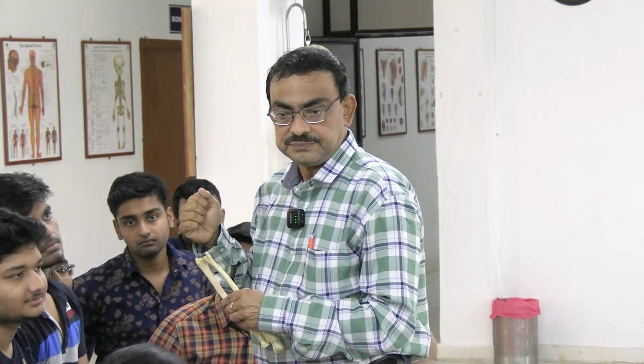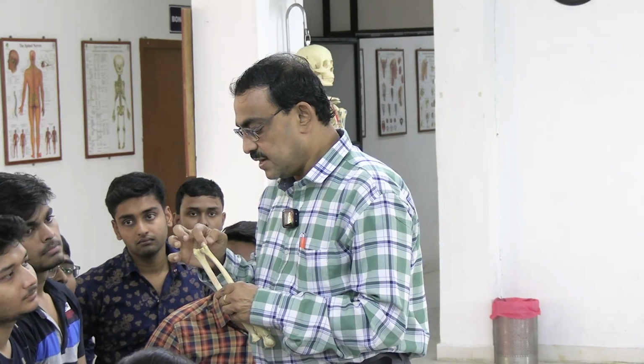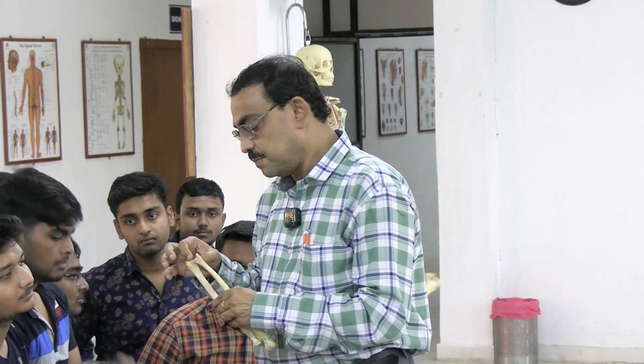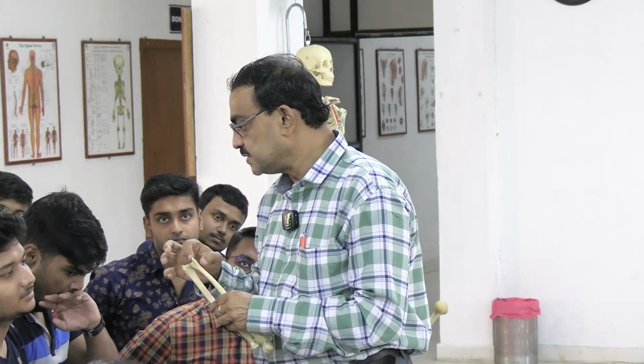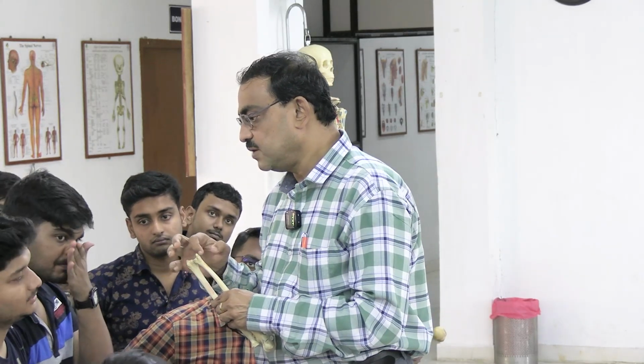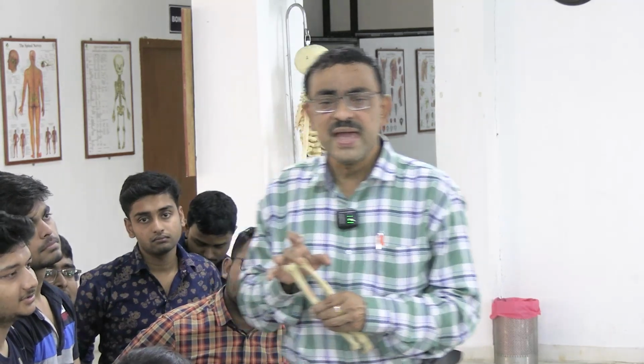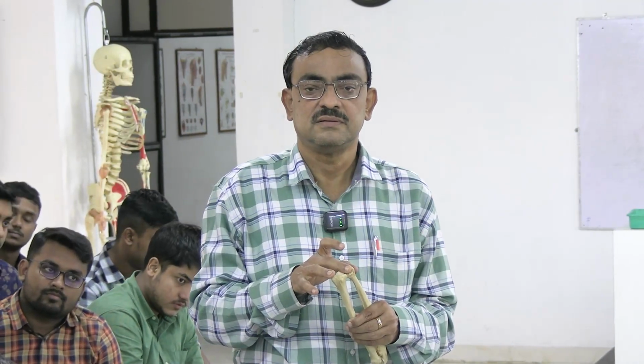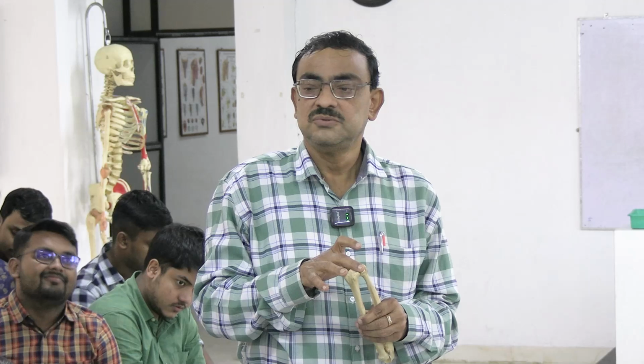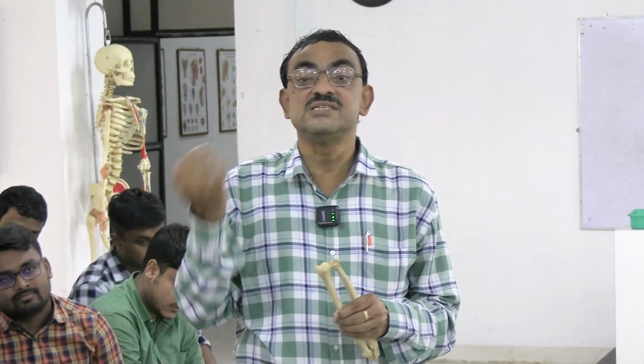Here the base will be, this articular disc. What is an articular disc? It is a cartilage. It is a fibrocartilage disc. It is attached here, the base is here and the apex is here. So it forms a triangular articular disc. It covers the head of the ulna, and it prevents the ulna from taking part in the wrist joint.